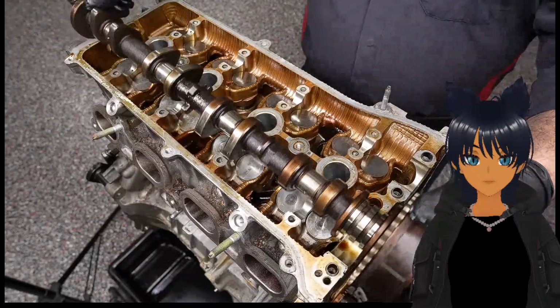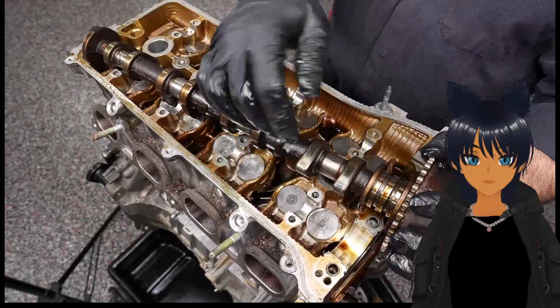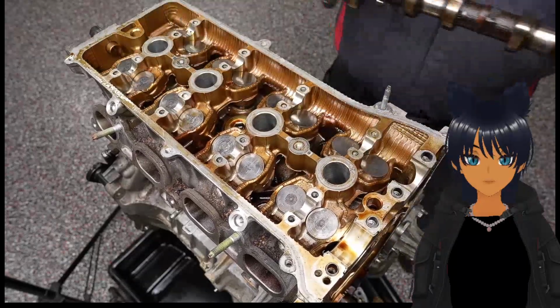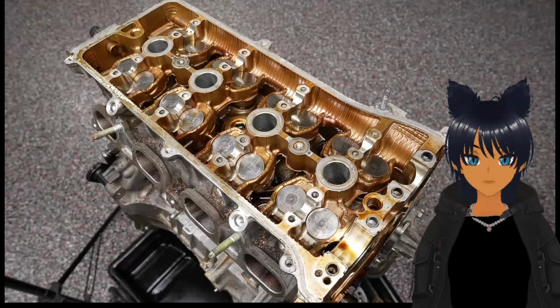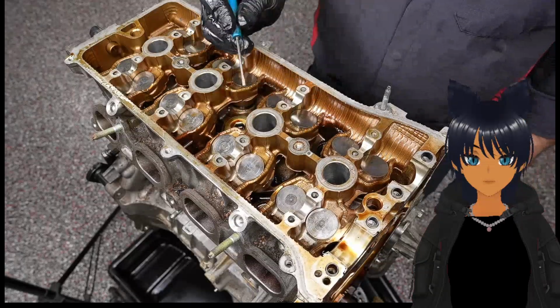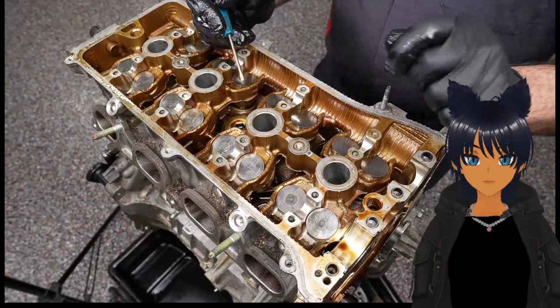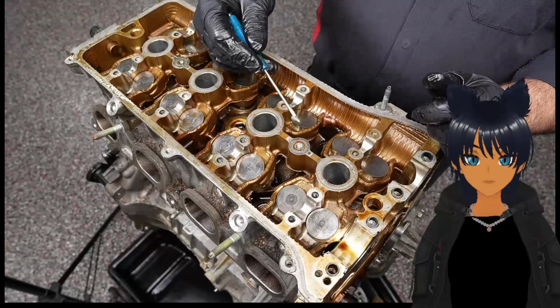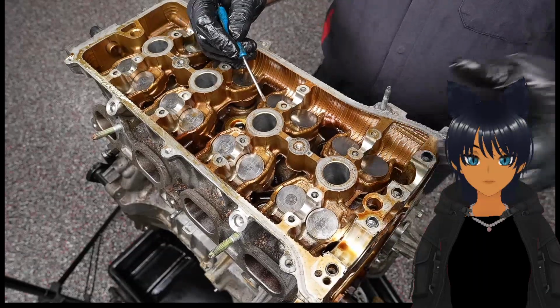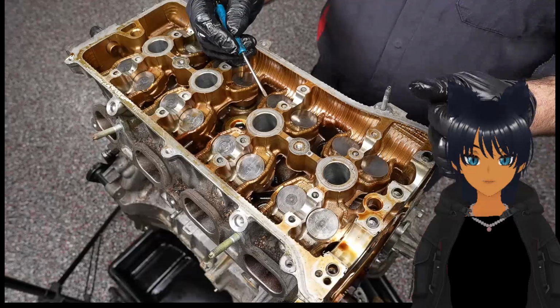Now we talked about the cam lobes pushing down. Well, what is it pushing down on? Let's just take this cam out of the way. Let's take a look. What is it pushing on? Because this just looks like a flat surface. Yeah. But see, the thing with gasoline engines is they warm up and they cool down. And what happens to metal when you warm it up? It expands. You cool it down, it contracts.